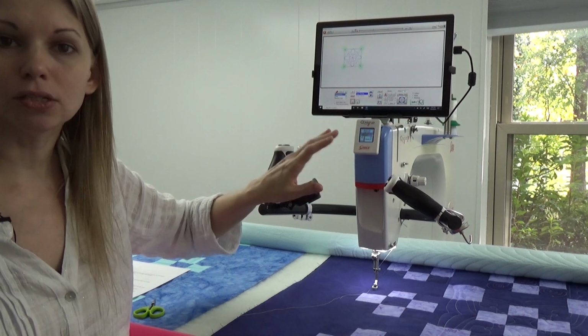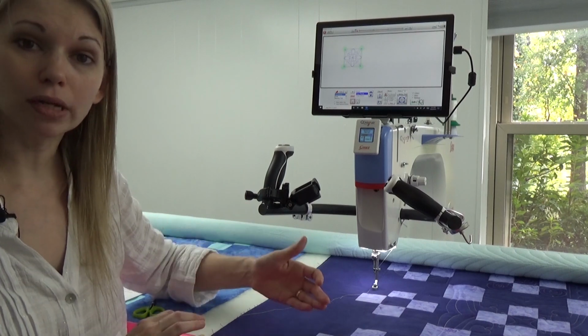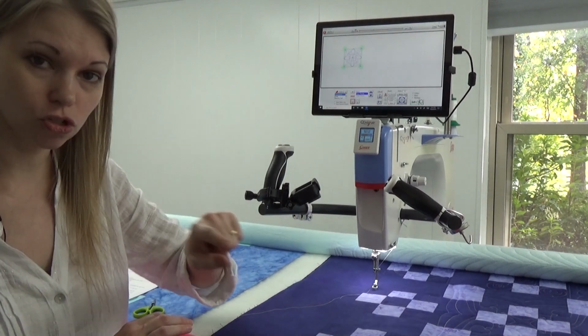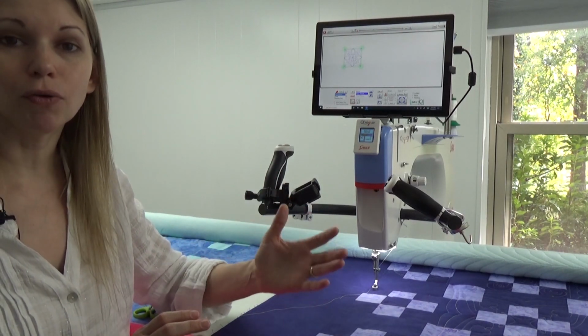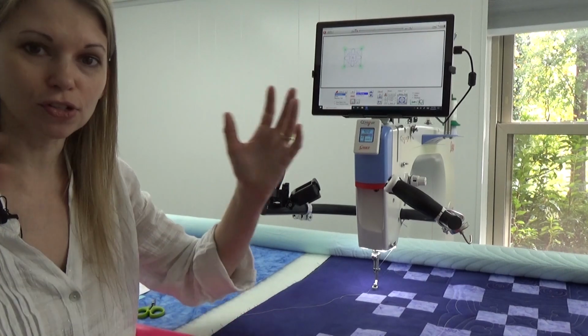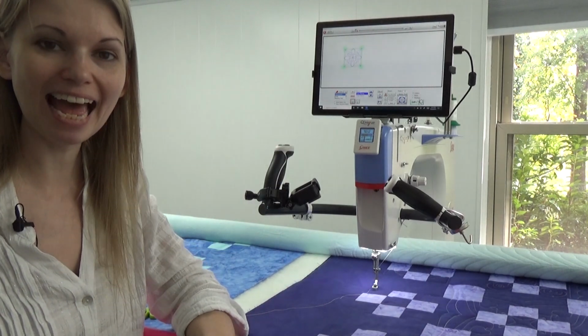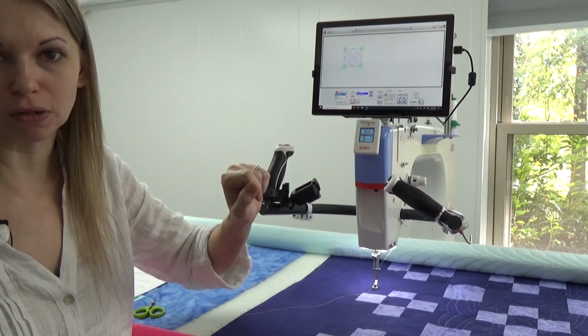because I only want to stitch the pattern. I don't want to stitch any extra lines. If you are wanting to stitch the ditch, stitch a straight line around the design, then select ditch. If you have added markings to your quilt in the form of echo ditching or just some extra design that you've decided to add, then you want to select markings and you want these check boxes to be filled.